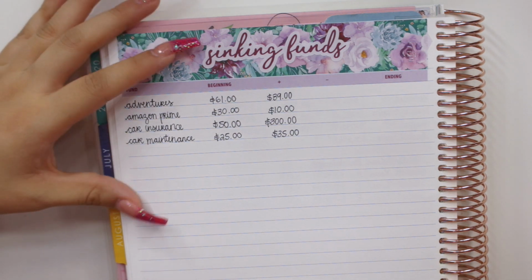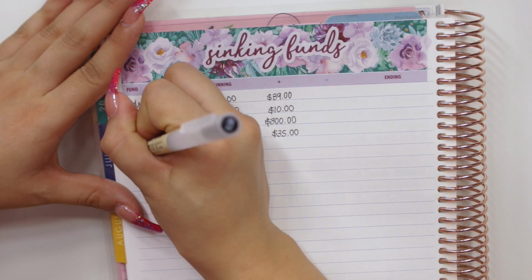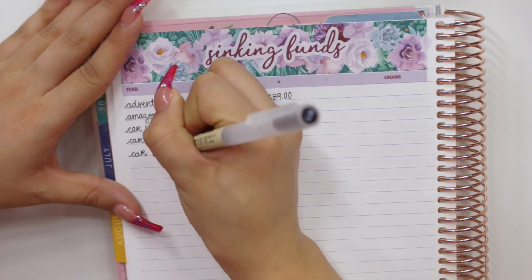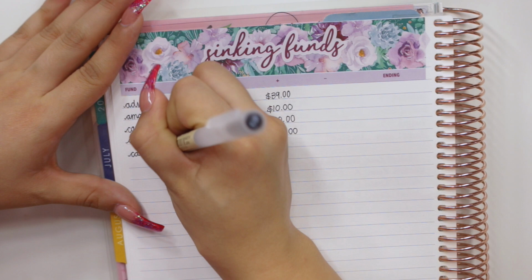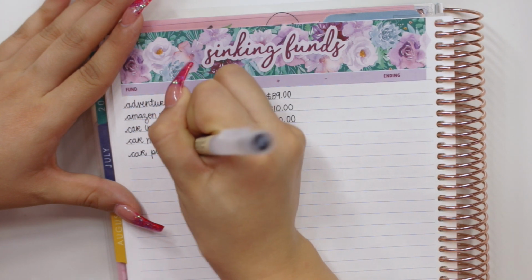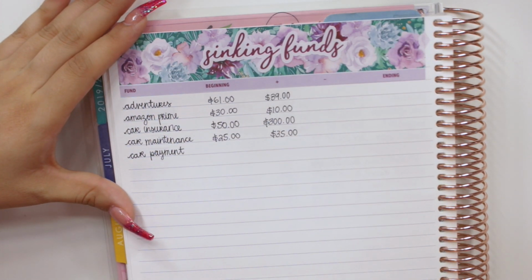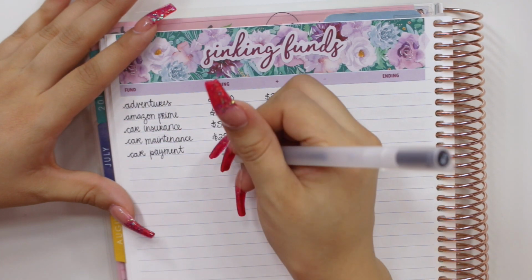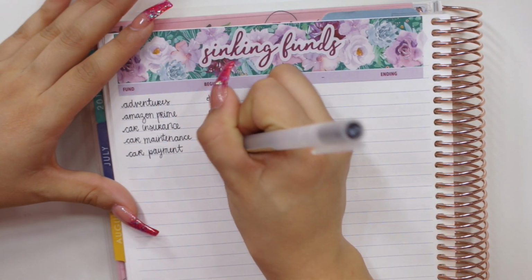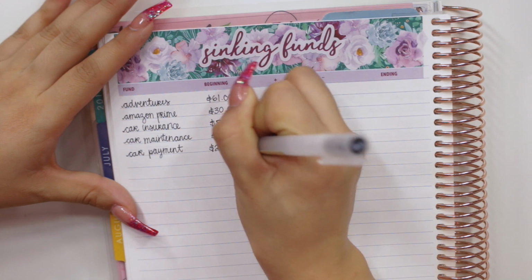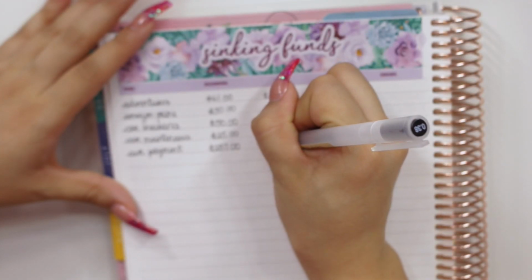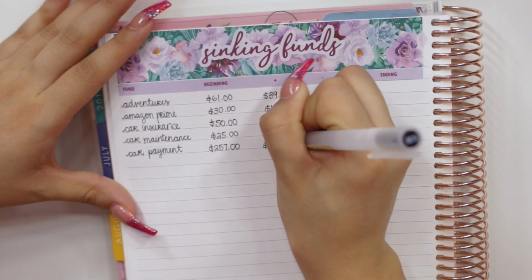It's crazy. Okay, next we have our car payment, which before was my new car sinking fund. I just changed the name of this in my sinking fund system. We are beginning with $257 in this, and I'm going to add $257 more to this.